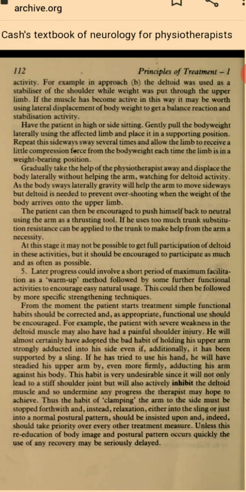Later progress could involve a short period of maximum facilitation as a warm up method, followed by some further functional activities to encourage easy natural usage. This could then be followed by more specific strengthening techniques. From the moment the patient starts treatment, simple functional habits should be corrected, and as appropriate, functional use should be encouraged. For example, the patient with severe weakness in the deltoid muscle may also have had a painful shoulder injury.